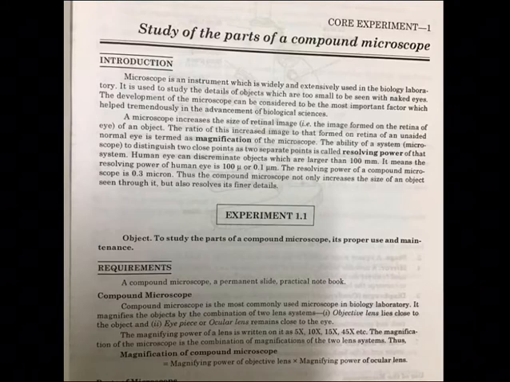Thus, the compound microscope not only increases the size of an object seen through it, but also resolves its finer details. So this is the background of the compound microscope. Basically, compound microscopes help us in making things bigger, particularly when we are seeing unicellular organisms like amoeba, paramecium, bacteria. We are able to make them bigger.